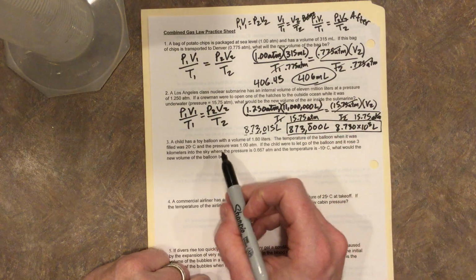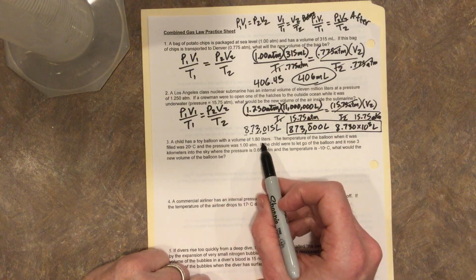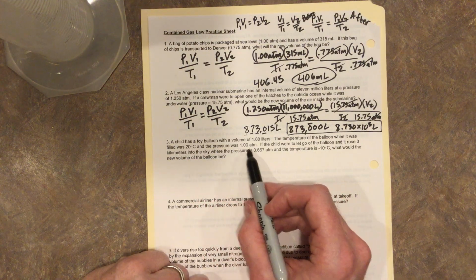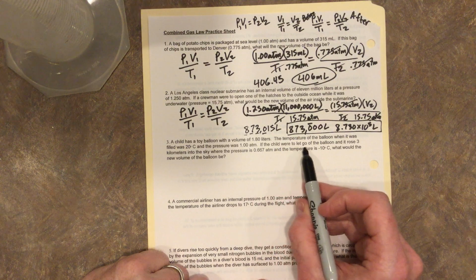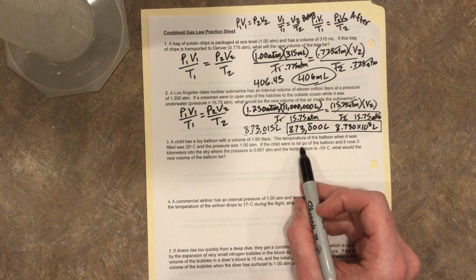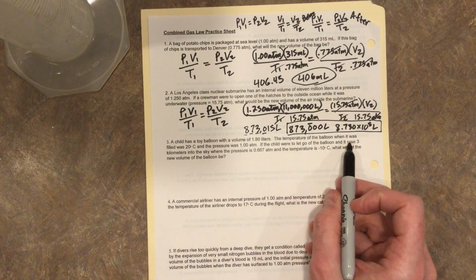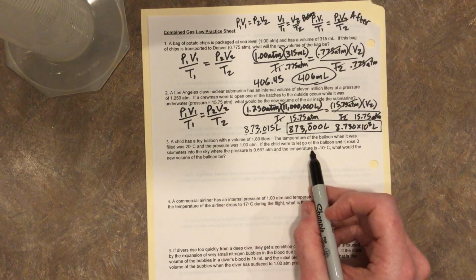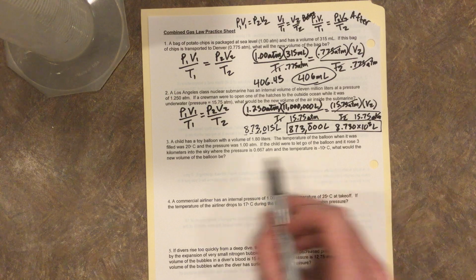Next, we got a kid with a toy balloon with a volume of 1.8 liters. The temperature of the balloon when it was filled was 20 degrees Celsius and the pressure was 1 atmosphere. The child, oh no, this kid's gonna be crying. Okay, they let go of the balloon and it rises to 3 kilometers into the sky where the pressure is 0.667 atmospheres and the temperature is -10. What would be the new volume of the balloon?